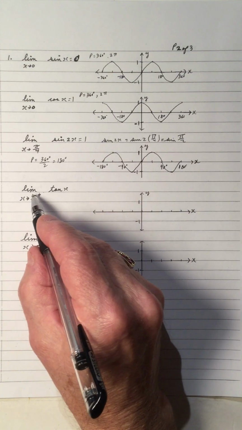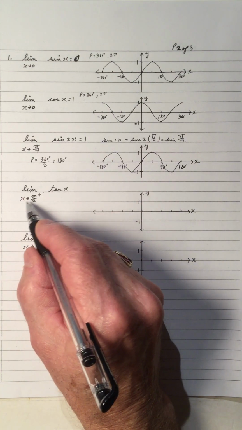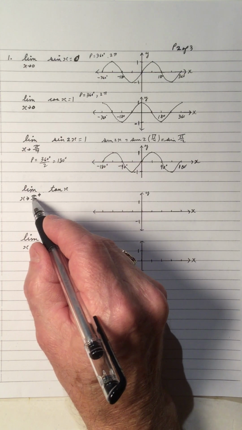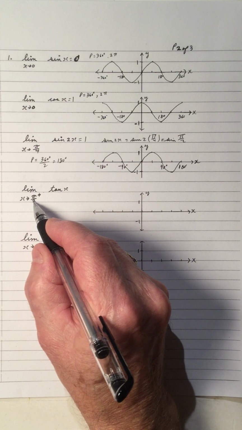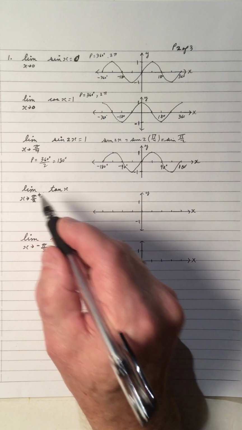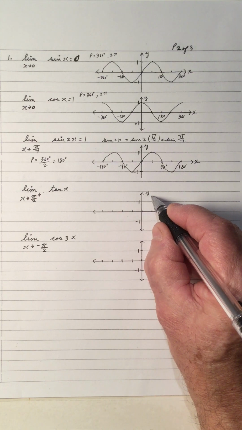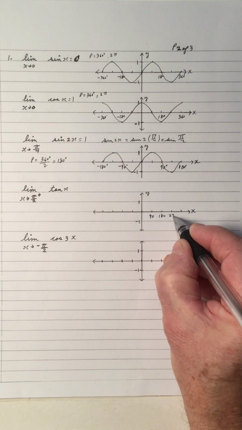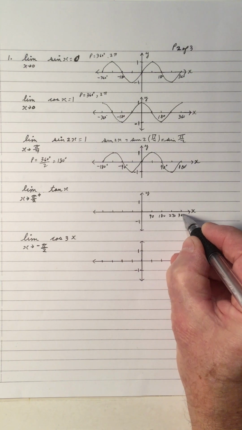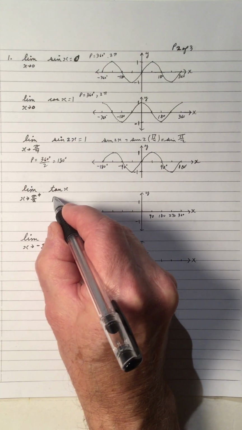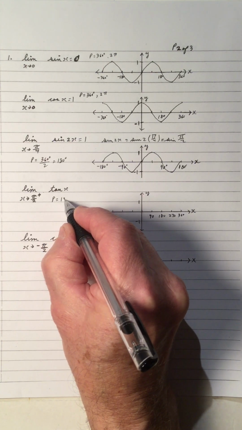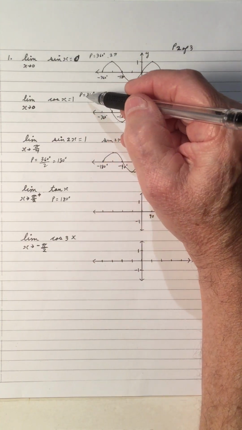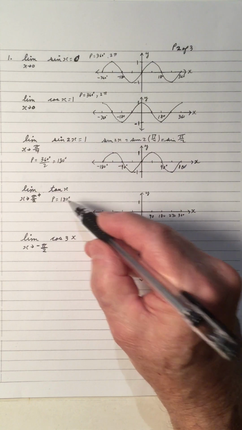Now, what about finding the limit of the tan of x as x approaches pi over 2 on the plus side? That's on the right side. So pi over 2 is 180 divided by 2, which is approaching 90. So the tan graph, the tan at 90, 180, 270, 360. So the period of the tan graph is 180 degrees. The period of sine is 360, the period of cos is 360, but the period of tan is 180.